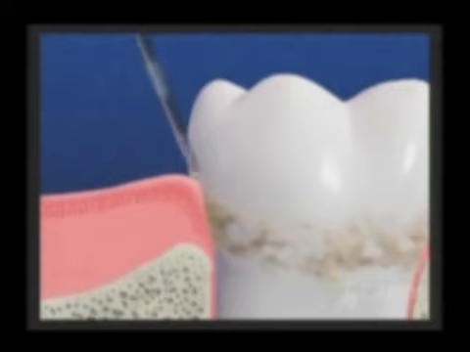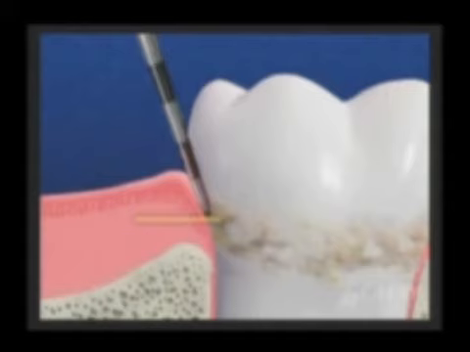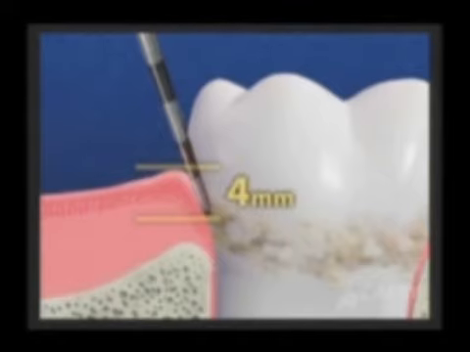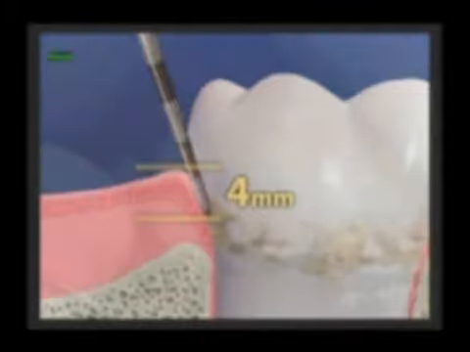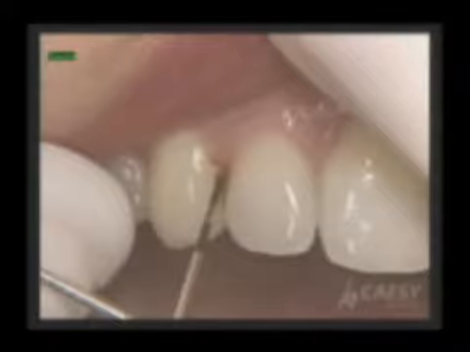Now, the first thing that we need to do is to measure the space between your gum and the tooth. If that space is 3 millimeters, it's healthy. If it's more than 3 millimeters, it's an indication of disease. Sometimes if it's 4 millimeters, that means there are some issues that you need to be concerned about. If you get bleeding, that's another issue that we need to be concerned about.